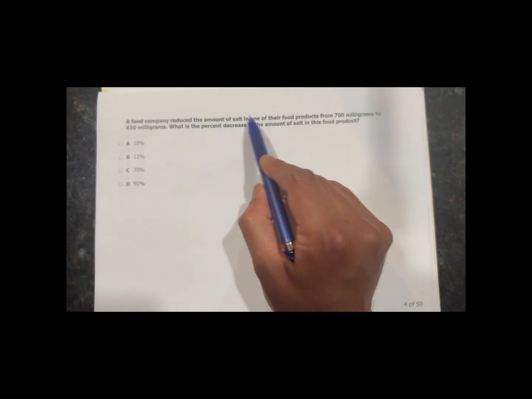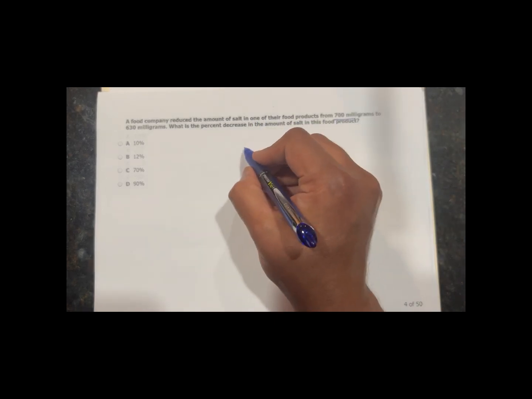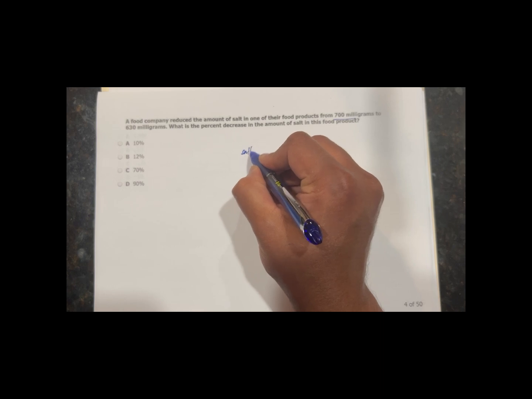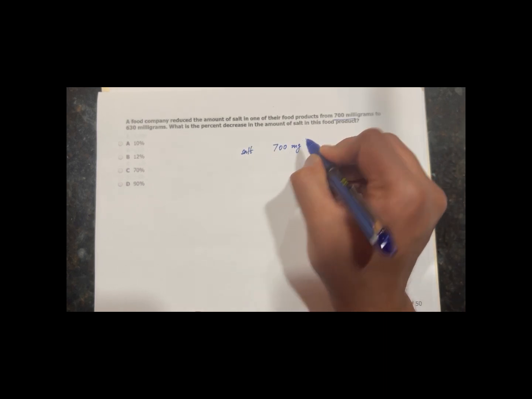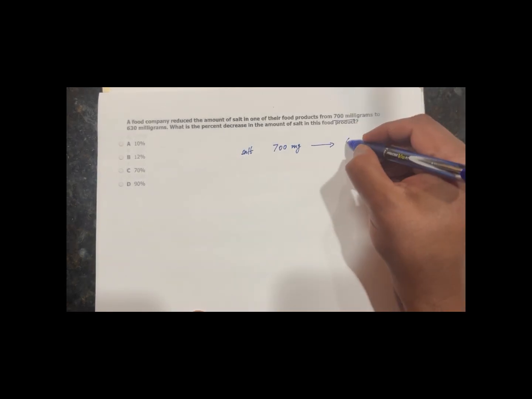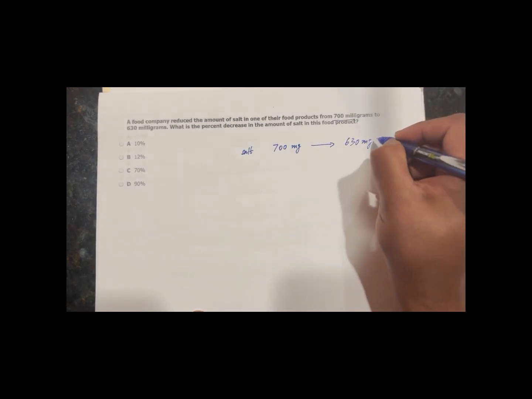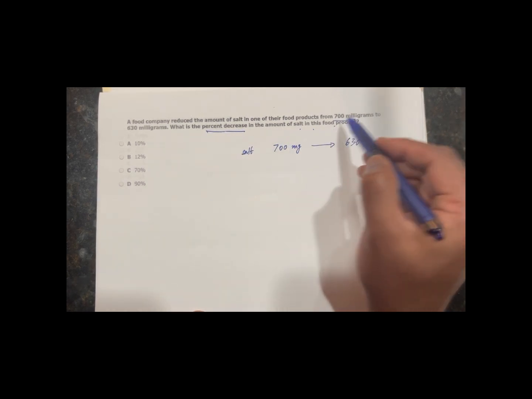Word problems are always interesting, and the best way to solve a word problem is to really think about what it is that they're saying and write it down. So a food company reduced the amount of salt in one of their food products from 700 milligrams. Okay, so salt, initially it was 700, instead of milligrams, I'm just going to write mg. It went down from there to 630 mg. What is the percentage decrease in the amount of salt in this food product?